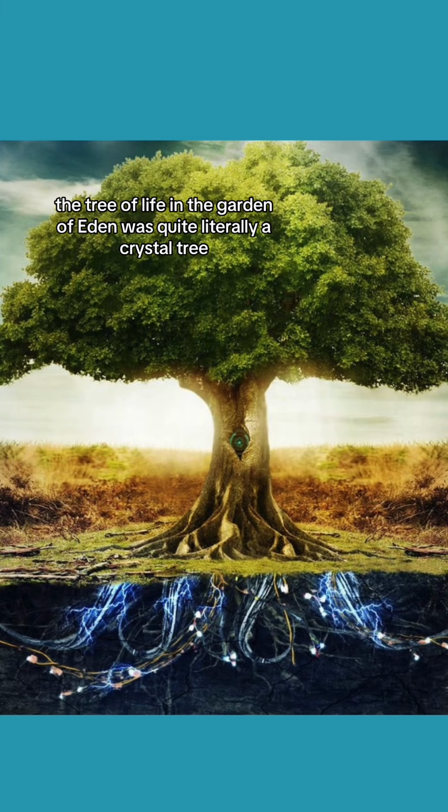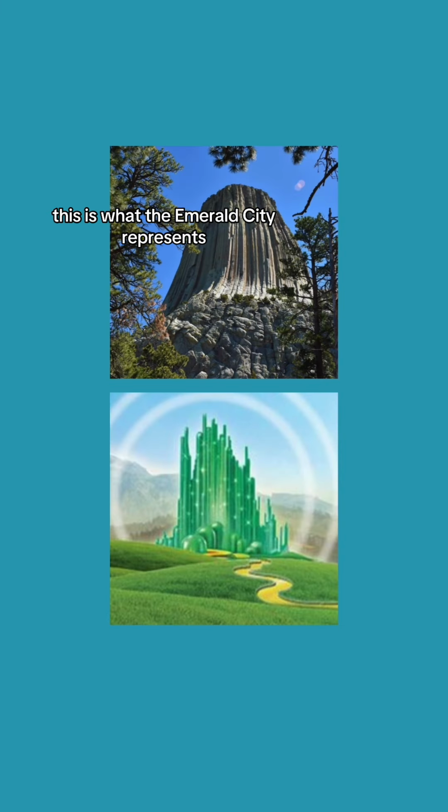The tree of life in the Garden of Eden was quite literally a crystal tree. This is what the Emerald City represents. It is the remains of a crystal tree, the crystal tree of life.